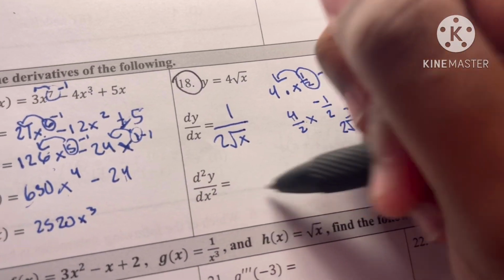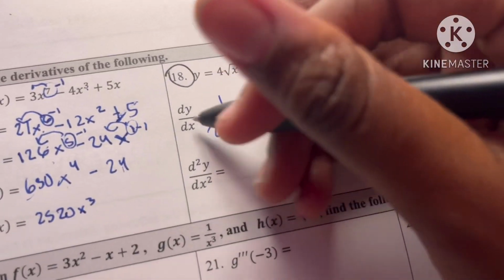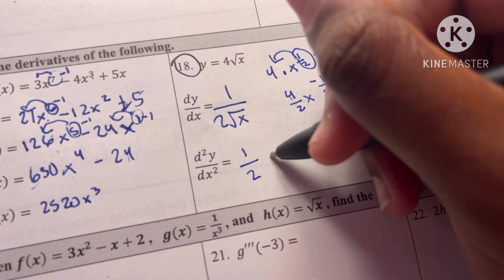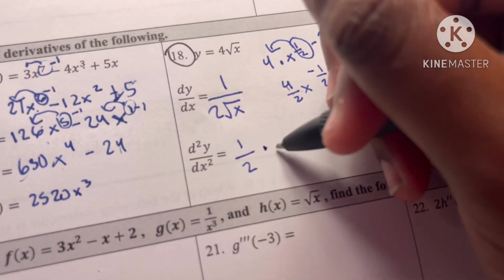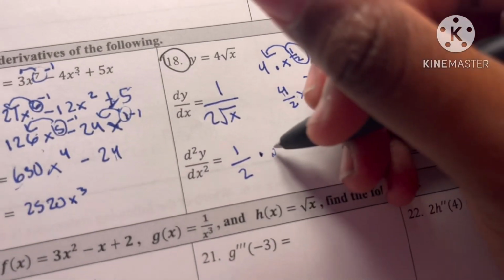And just right here, you're just finding the derivative of this derivative. So it'll be 1 over 2 times, sorry, my eyes are really itchy right now.